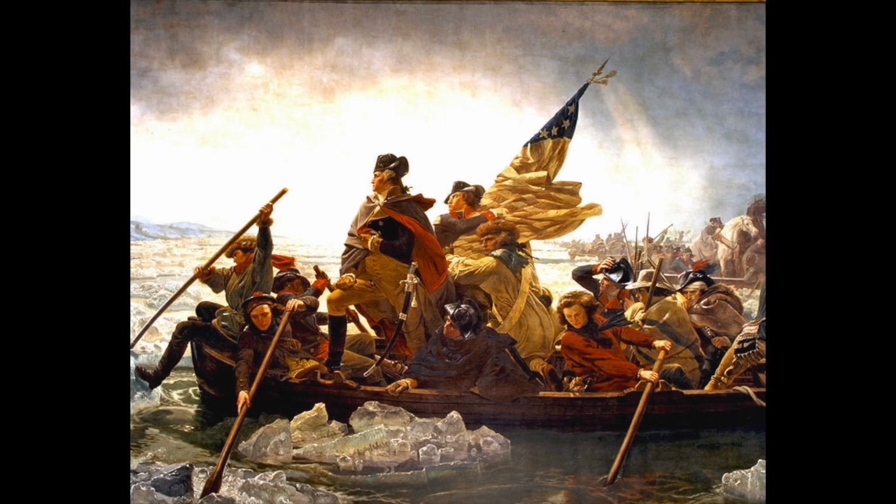Now, let's look more specifically at some elements of this painting. What do you see happening in the foreground and background of this scene? Remember, foreground is the front of the painting, the part closest to you, and background is the part of the painting that is furthest away from you. I see groups of men vigorously rowing boats ashore in the foreground. I see an icy river and landscape in the background. Do you see anything that I missed?